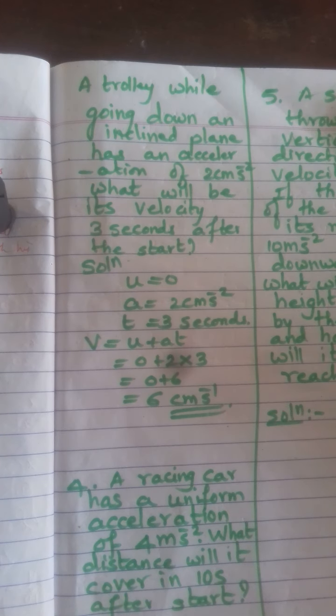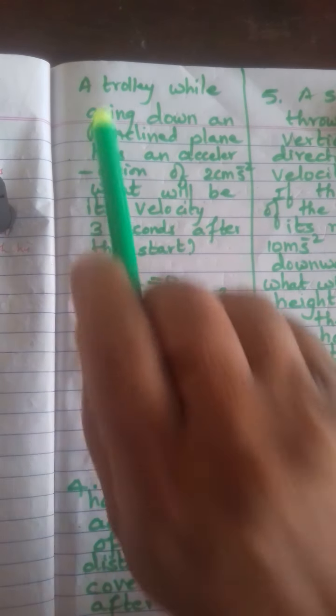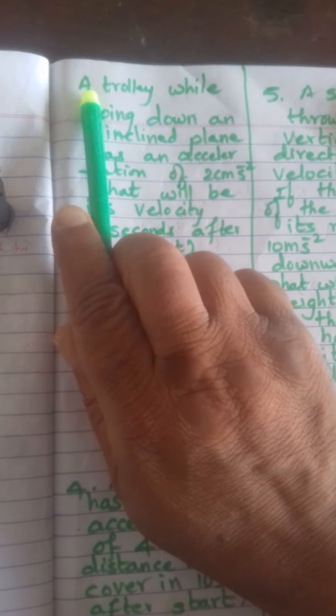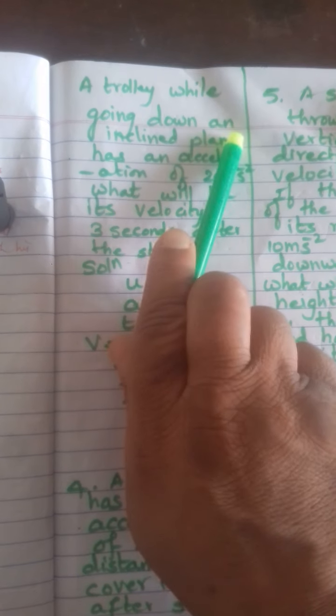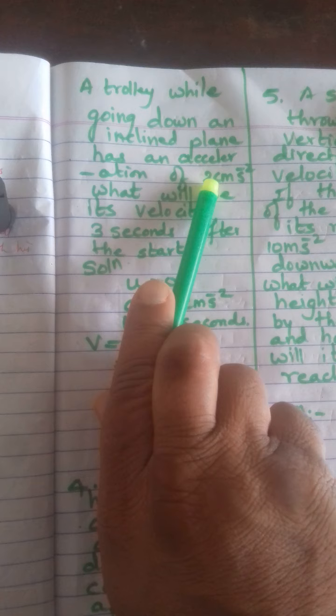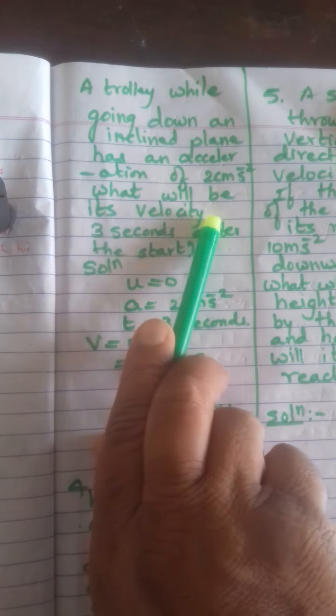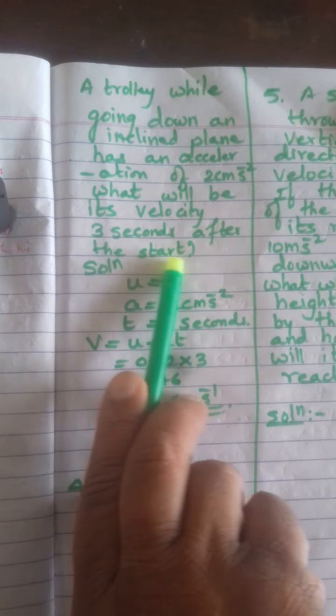Okay, let us continue the in-text questions on page number 110, and this is the third in-text question. I will read the question. A trolley while going down an inclined plane has an acceleration of 2 centimeters per second square. What will be its velocity 3 seconds after the start?